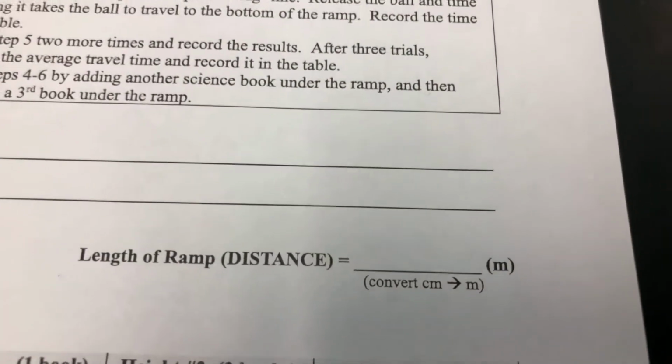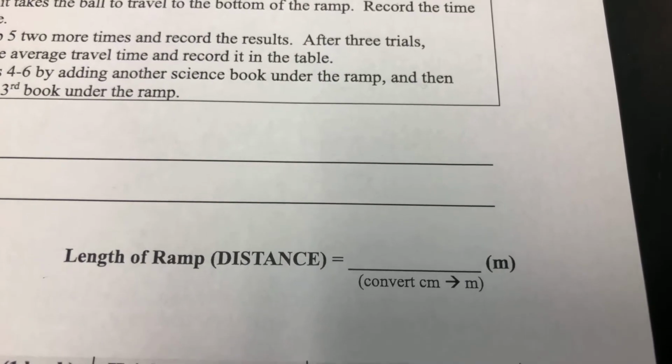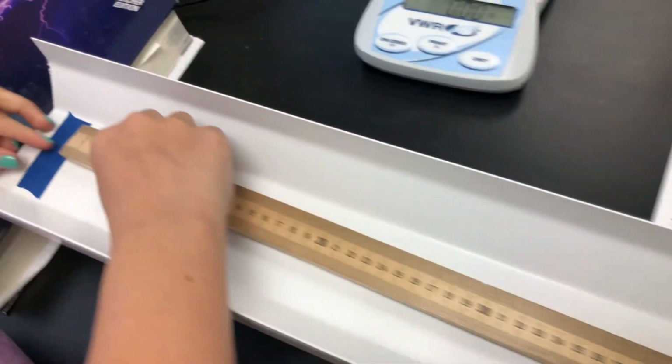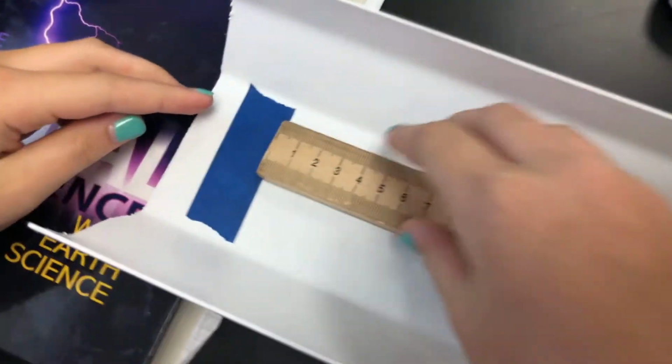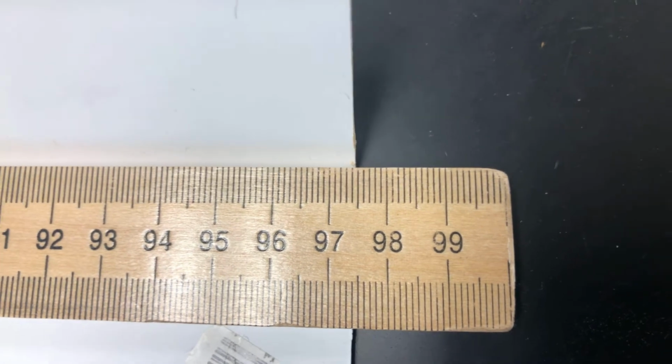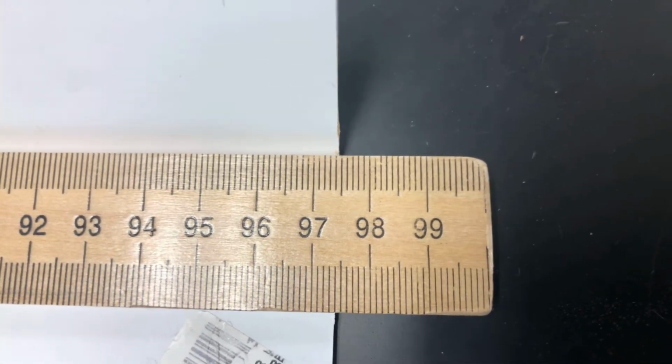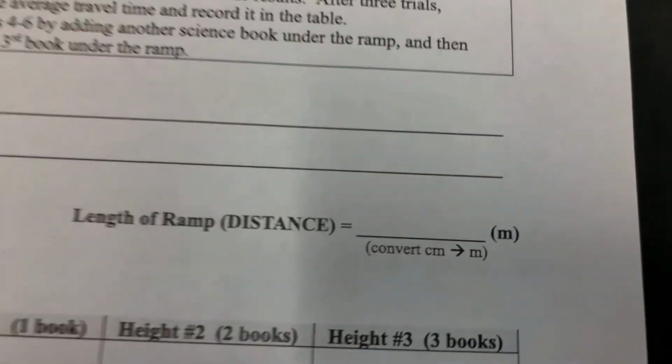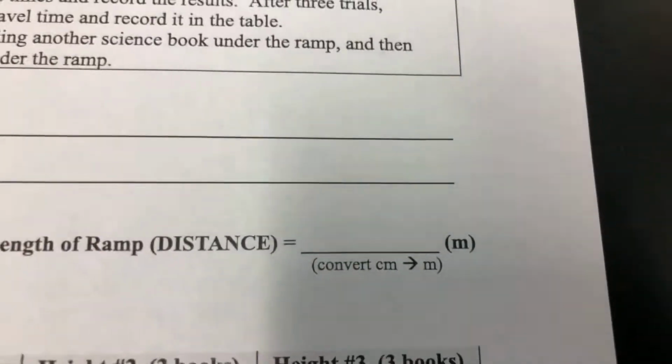The next thing we need is the length of the ramp. It's important that we have a starting point, which will be our blue line, and we measure it all the way down to the end of the ramp. So we'll put a meter stick on there, again starting at the start point, moving our way down all the way to the end. And again, record that. That is in centimeters. And then change your centimeters to meters.